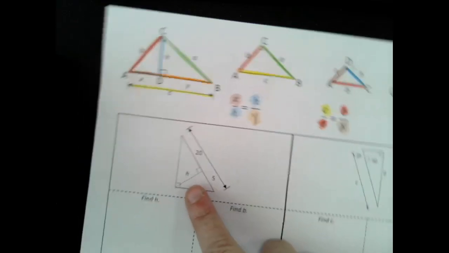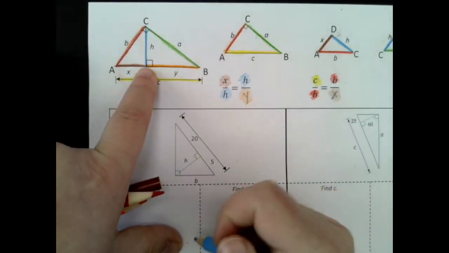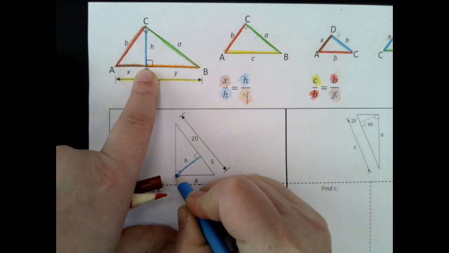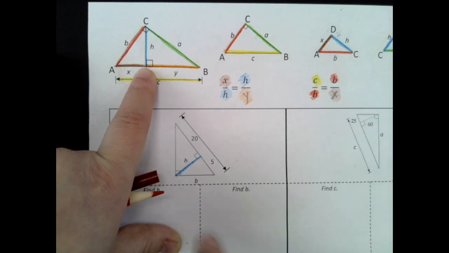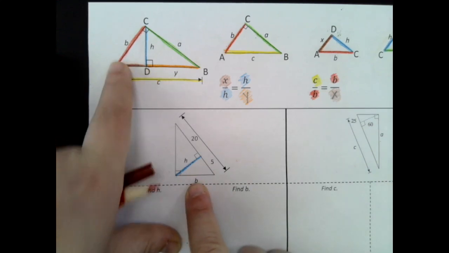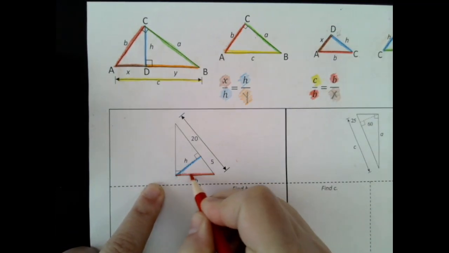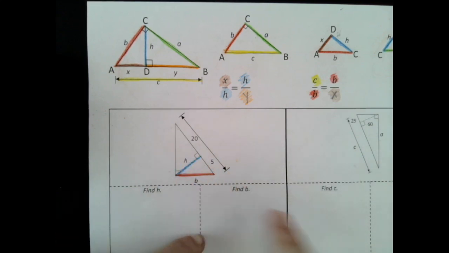So as we take a look, we have H. We don't know what H is. I'm going to continue to color code. You guys are going to think it's excessive today, but that's okay. Okay, so my H is blue. They give me B, so B is my red. And then I have this 5 and 20.